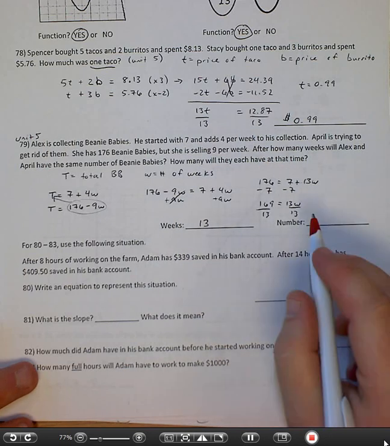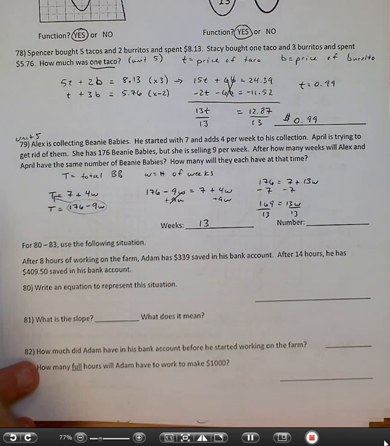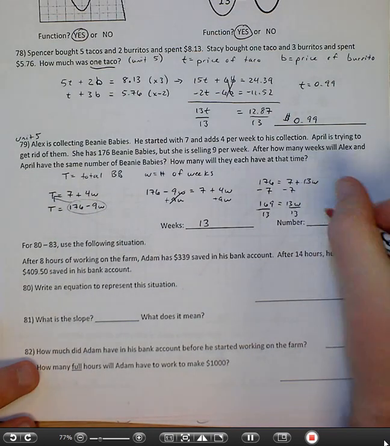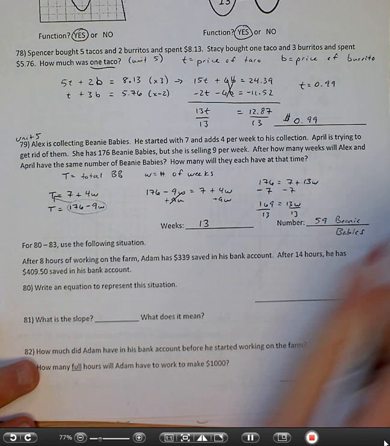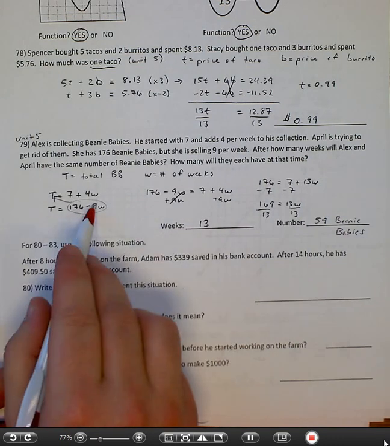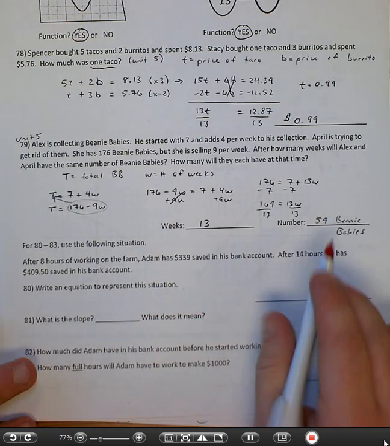How many do they each have at that time? Well, put 13 in for W. 4 times 13, I believe, is 52. Plus 7 is 59. And if you just want to make sure, you could easily check it with April. So 176 minus 9 times 13 also gives me 59, so I did it correctly.